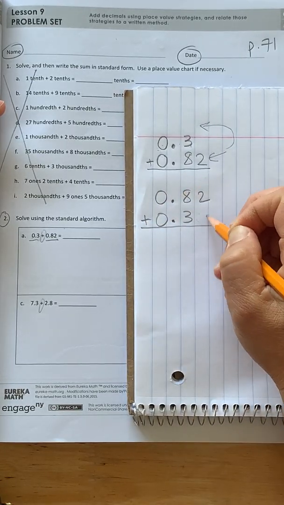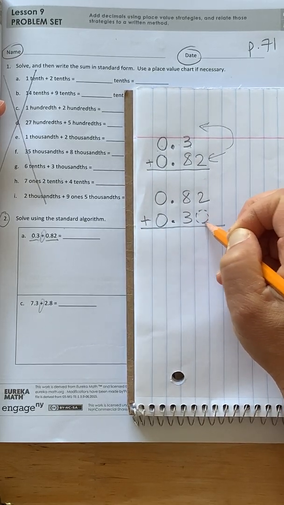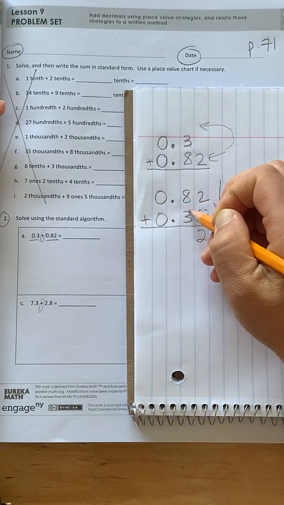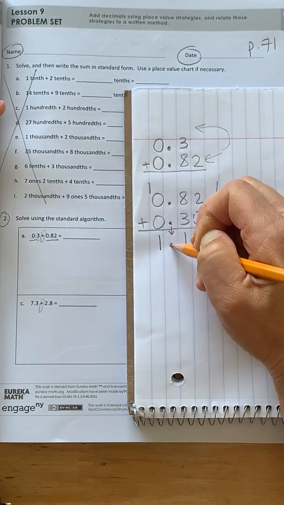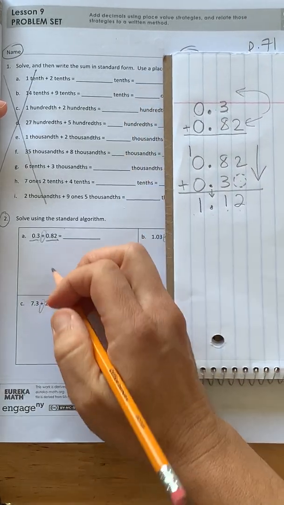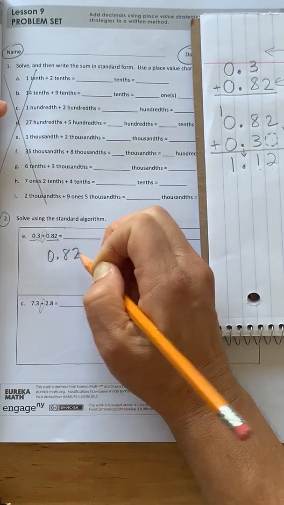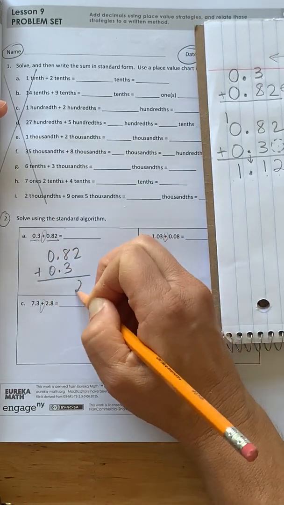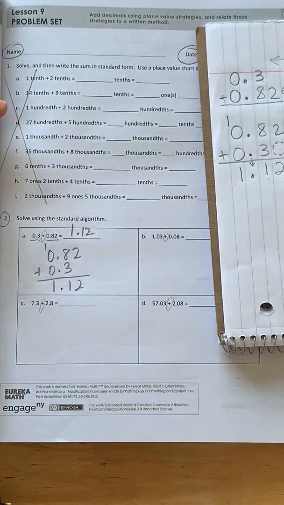Notice there is nothing here. So that means you can replace it with a 0, or if you know in your head that it's 0, you can just leave it blank. Now we add straight down. 2, 11, carry the 1, 1, and don't forget your decimal. 1 and 12 hundredths. Let me take a moment just to copy that down, showing my work into my workbook. This is kind of like practice for you to be able to line it up without the lines. Done. 1 and 12 hundredths.